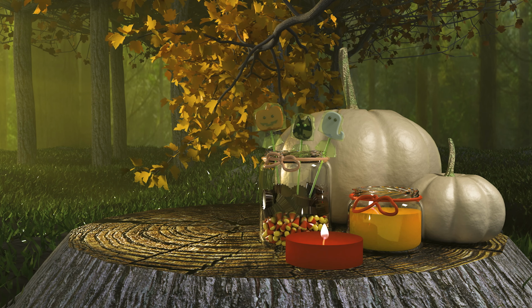Hi everyone, I'm really excited because today we're going to be 3D modeling some jars. We're going to fill them with everything from candy corn to chocolate, and we're also going to create some candles. And I think you'll really enjoy this tutorial.